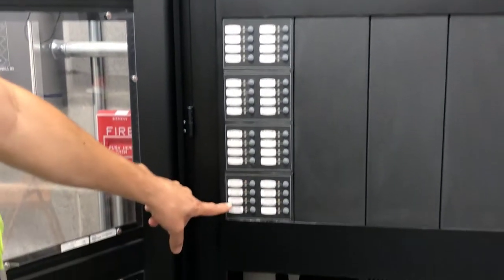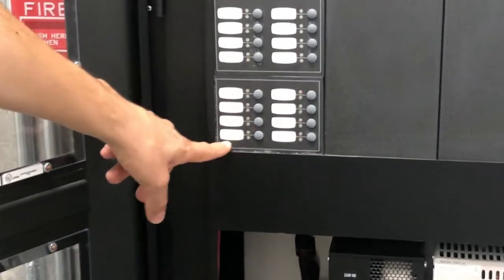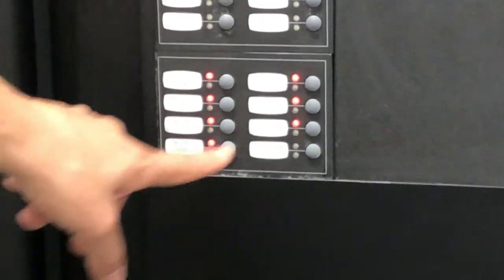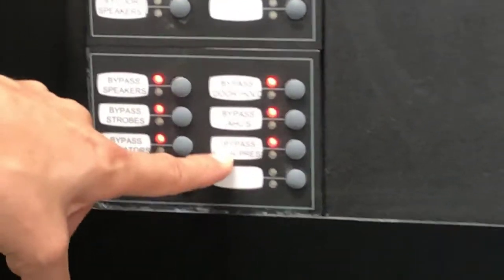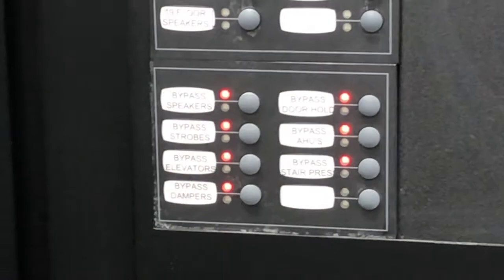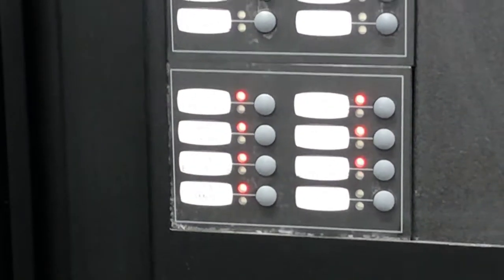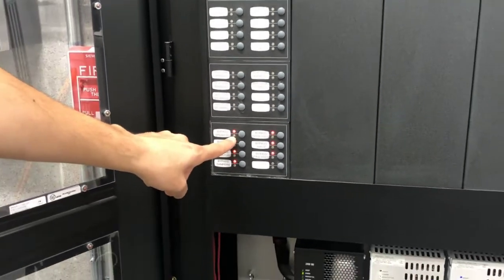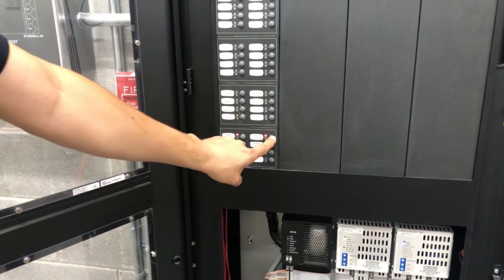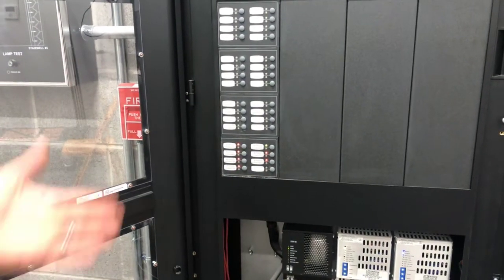Here are your bypasses. Basically, this is your speakers, your strobes, your elevator controls, your fire smoke dampers, your door holders, your A2 bypasses, and your stair pressurization, which would include bypassing this, which is your fans pressurizing the stairwells. And if the lights are red, like this one for example, it means they're bypassed. If it's green, you're good.